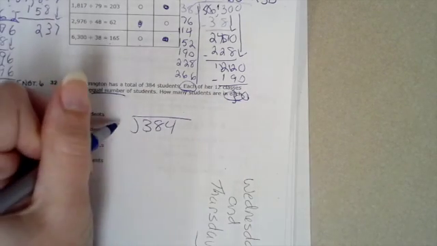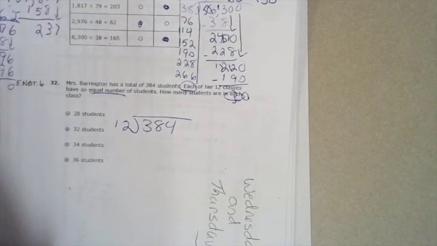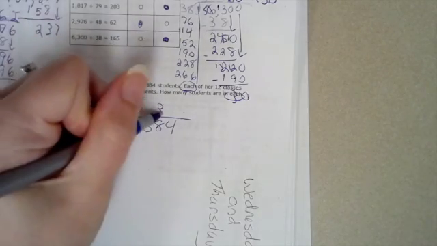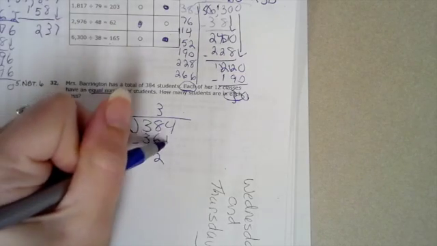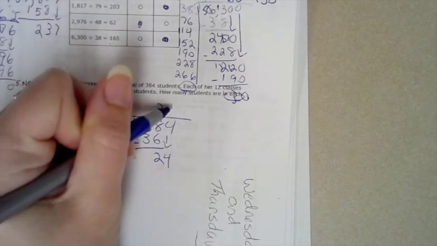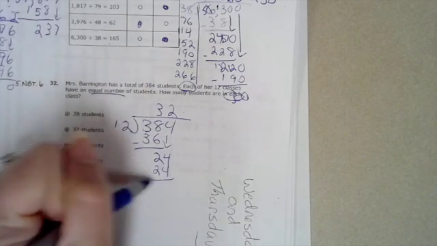12 goes into 38 3 times. 2 left over. We bring down our 4. 12 goes into 24 2 times. No remainders. So she has 32 students, which was answer choice B.